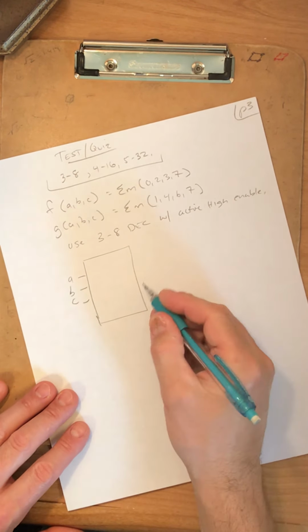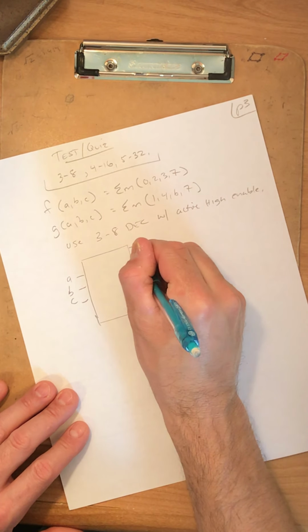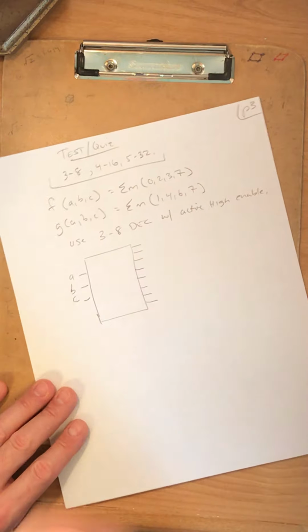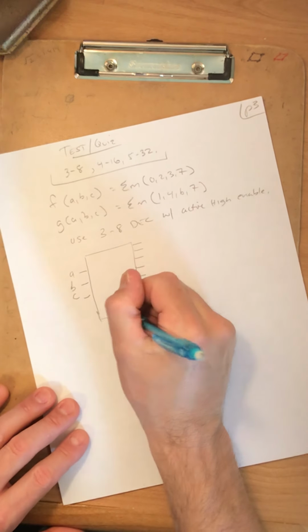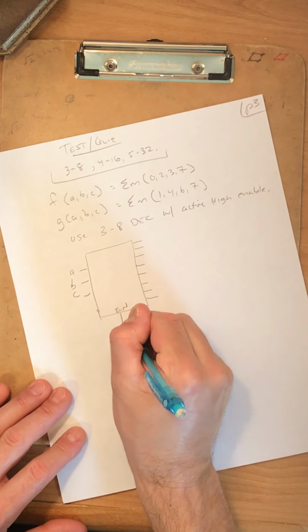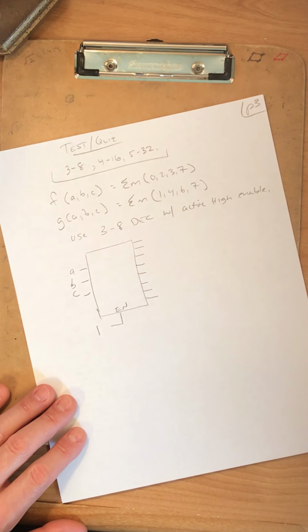So we have 3 inputs, which means we have 8 outputs. And there we go. It's also an enable line. Since we're implementing a function, we just tie this enable to 1.